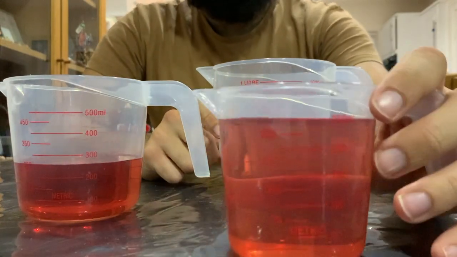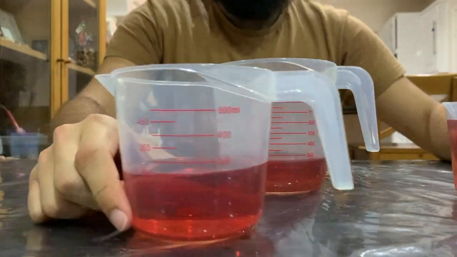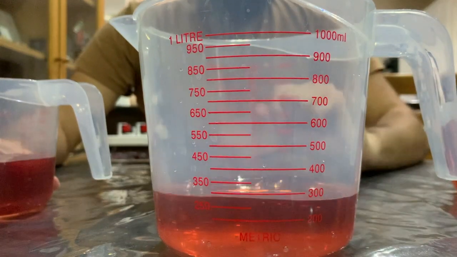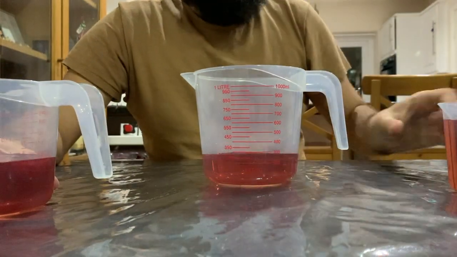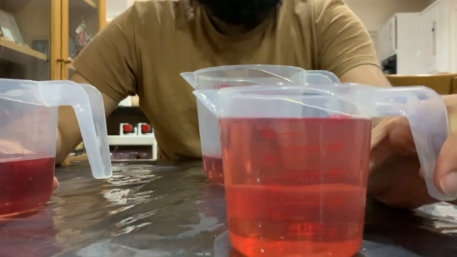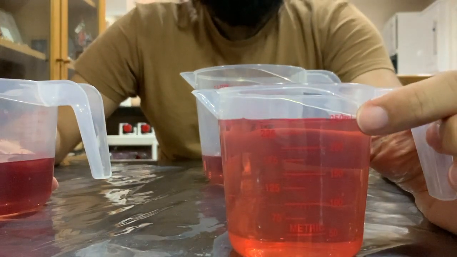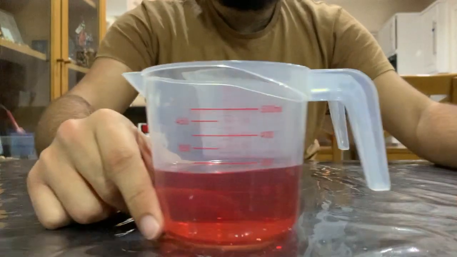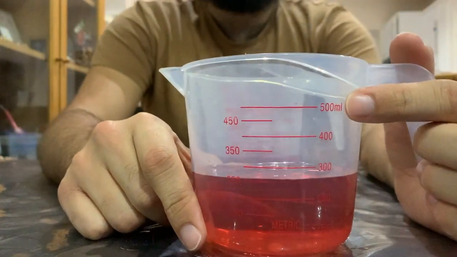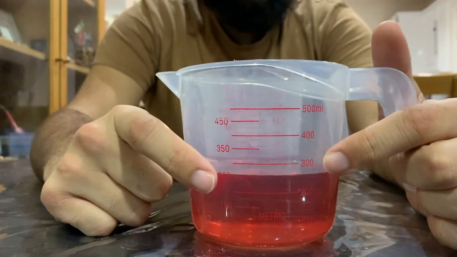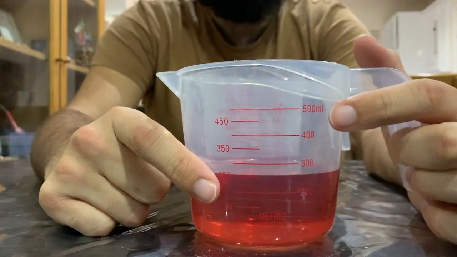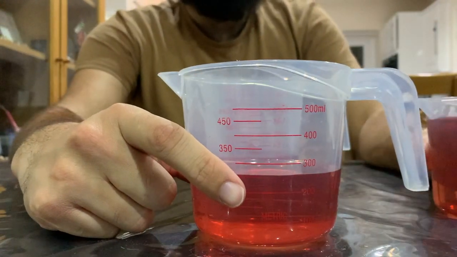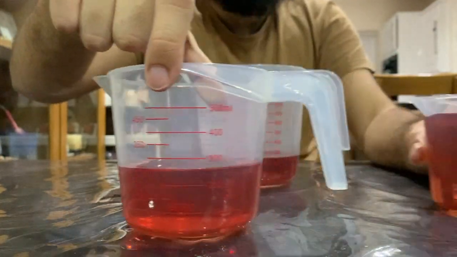So this one is 250 milliliters, this one has a capacity of 500, and this one has a capacity of 1 liter. So the reason that they look like they have a different amount is because this one's capacity is 250 and it has 250 milliliters of liquid inside it. This one has a capacity of 500 and it's also got 250. So 250 is half of 500. That's why it only looks like there's a little bit, but it still has the same amount because it's got a bigger area inside than this one.